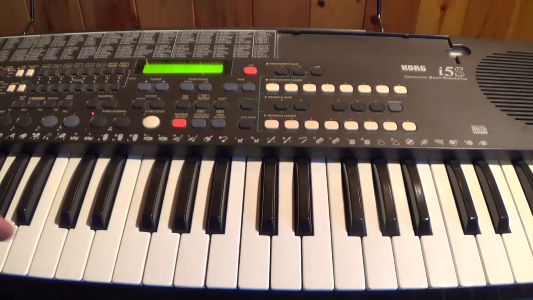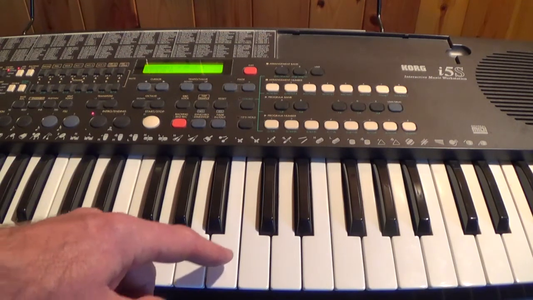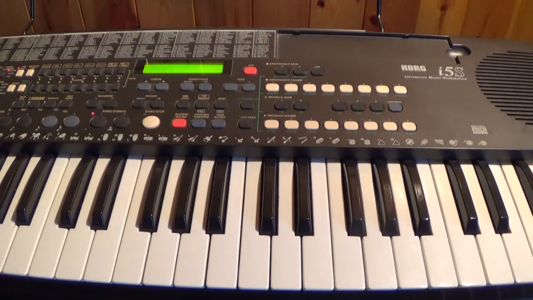So what you need to remember is there's a whole step from note to note, except for B to C, which is a half step, and E to F, which is also a half step.